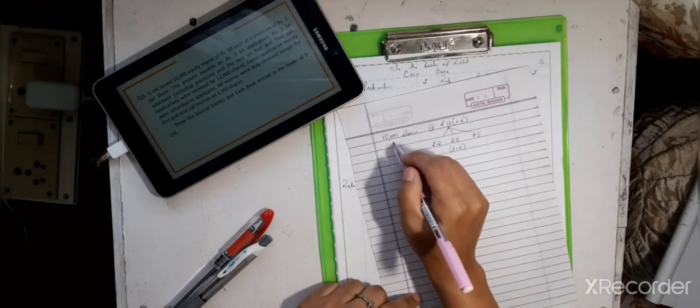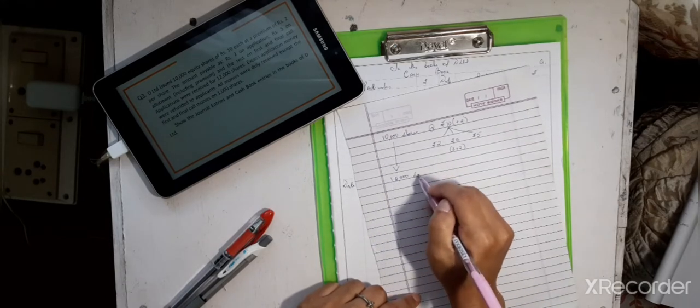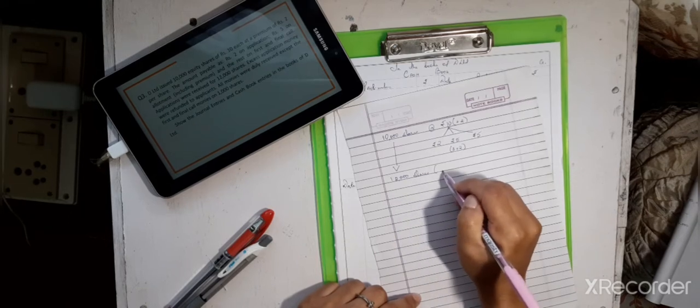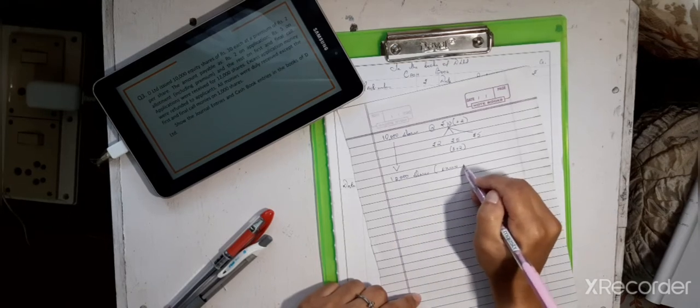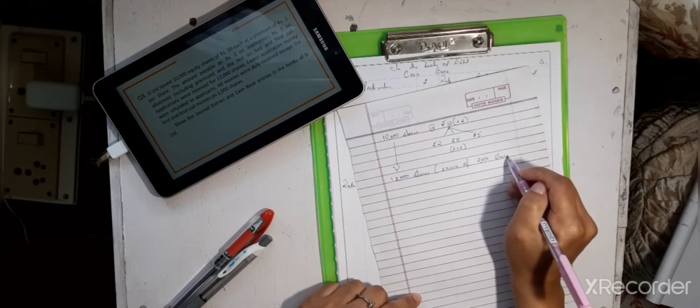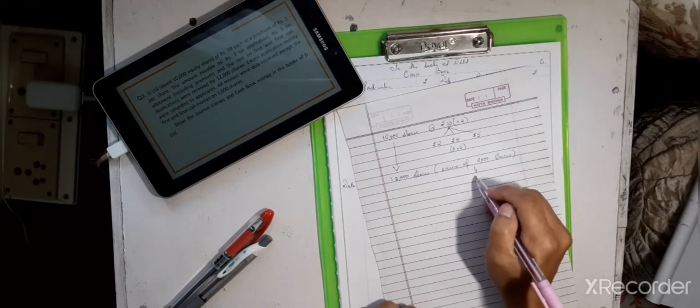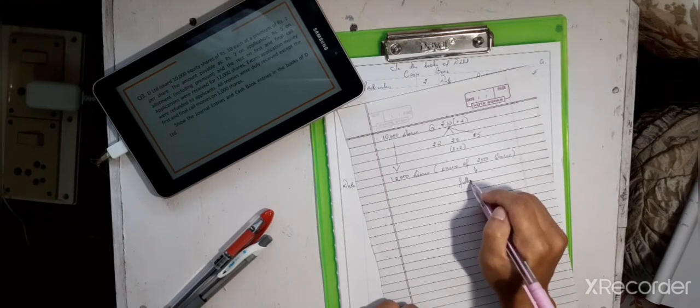And they've said that applications were received for 12,000 shares, which means there is an excess application of 2,000 shares. And excess application money was refunded to applicants. This is fully refunded.